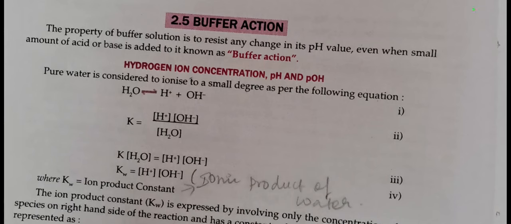In this session I am going to discuss buffer action. Buffer action is nothing but the solution. When a buffer solution is added to an acid or base, there is resistance to any change in its pH value. It's nothing but buffer action.